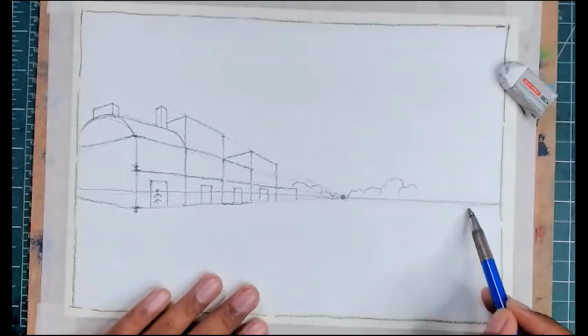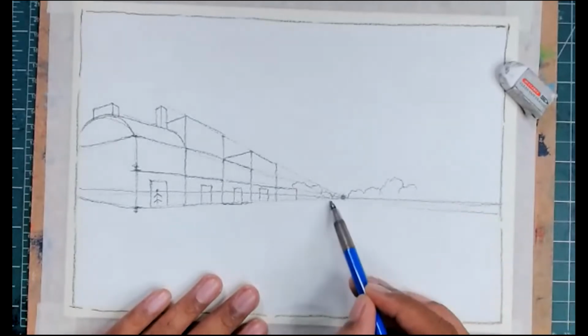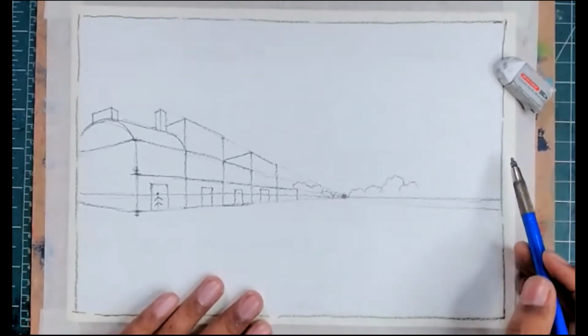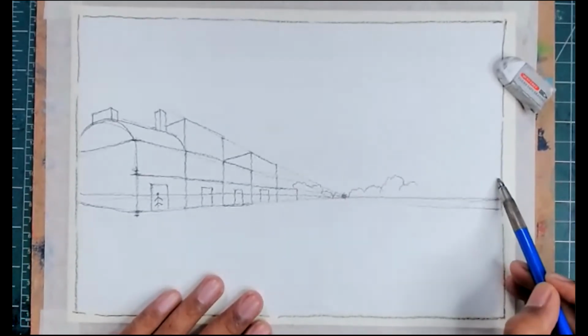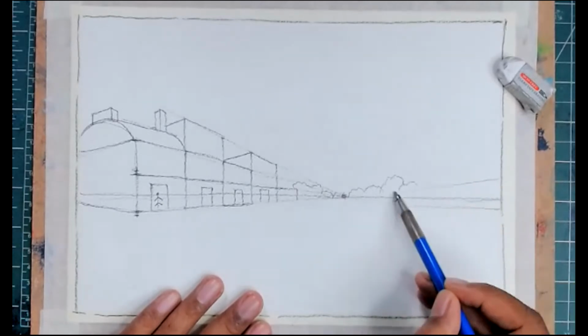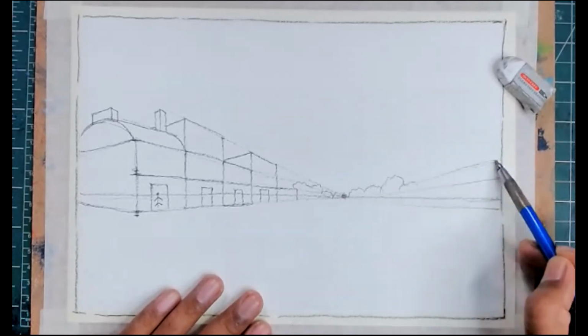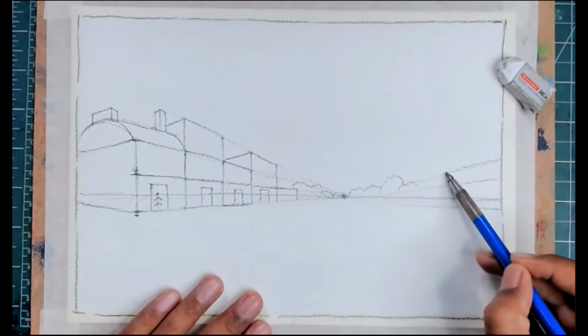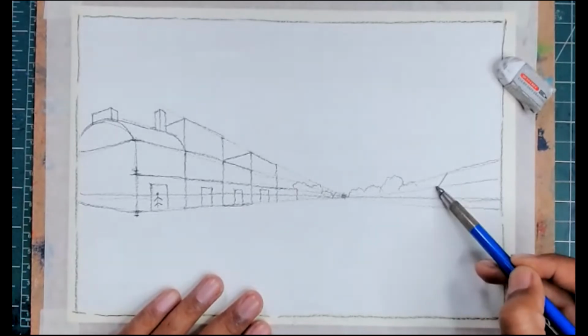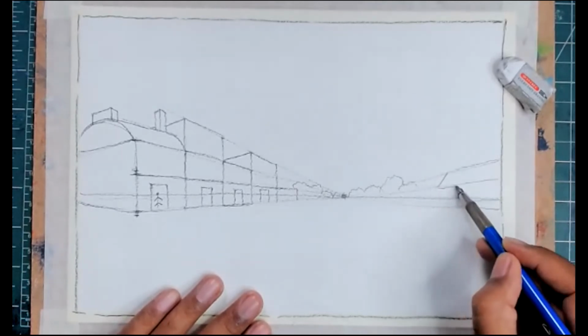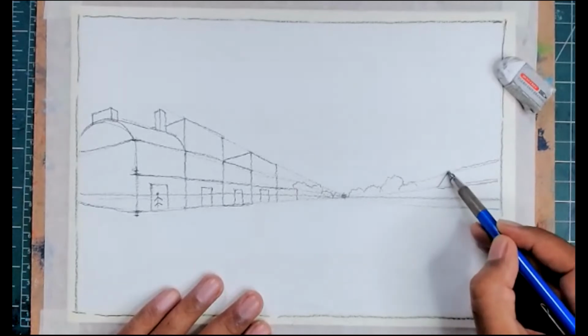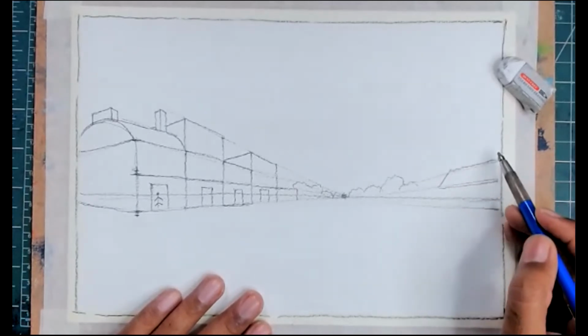So I'm going to make another very, very simple house. Single floor. This is going to be the height. So it is going to be like this.